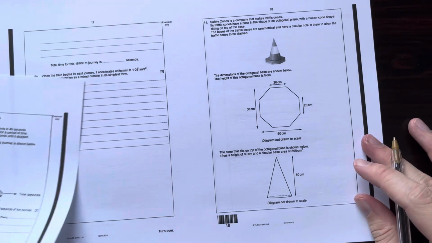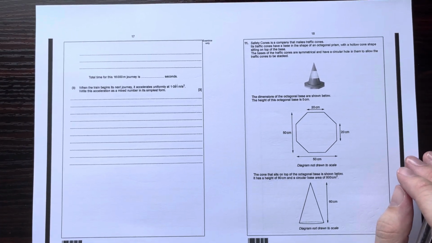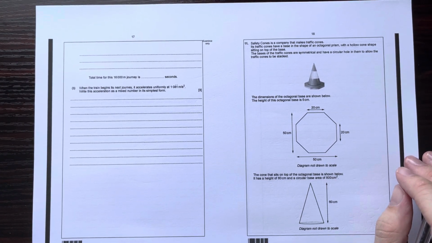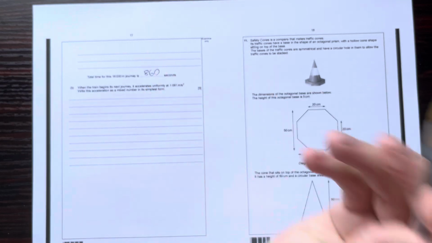Right, can we fit any more in? Yeah, we can do this last bit by here. And then, should we do the last question as a separate video? Yeah, why not? So when the total time, oh yeah, and we just write it here, but it was, what was it, 860? Yeah.